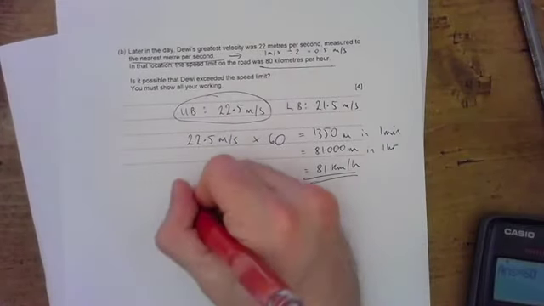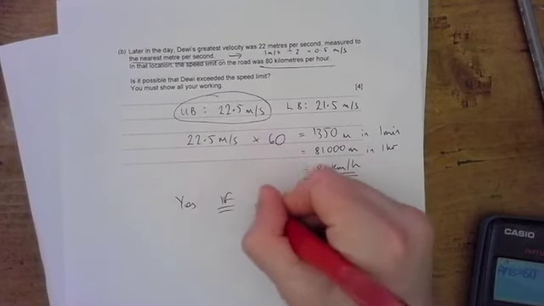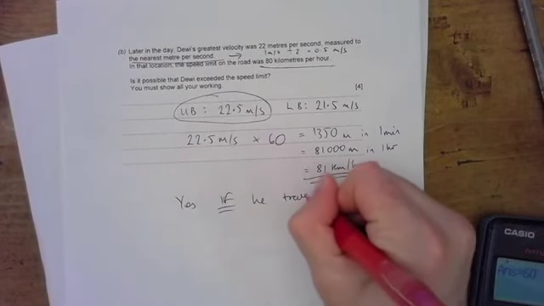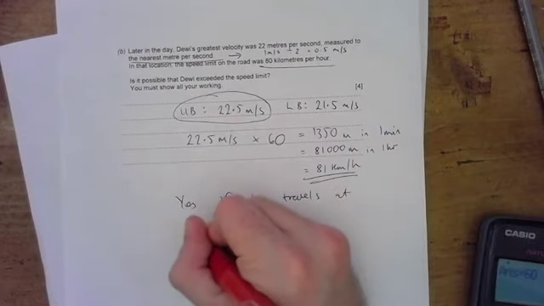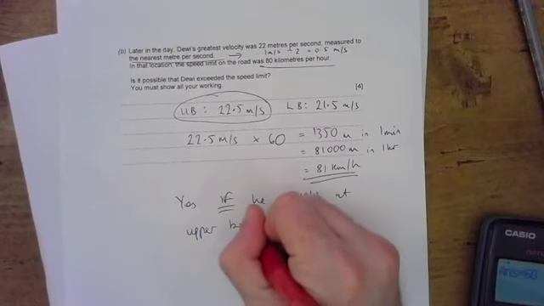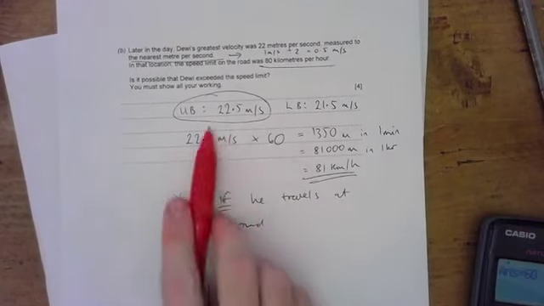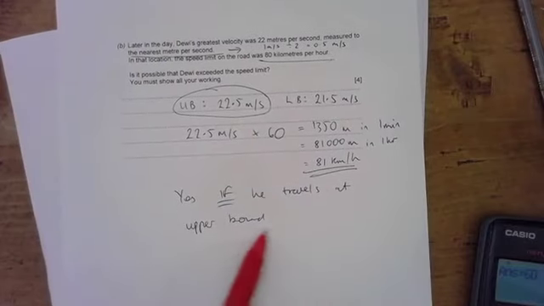So I'm going to say yes, if he travels at upper bound or close to it. Maybe 22.4 would have done it as well, but I've proved that he's done it anyway, so I'm not going to go any further than that.